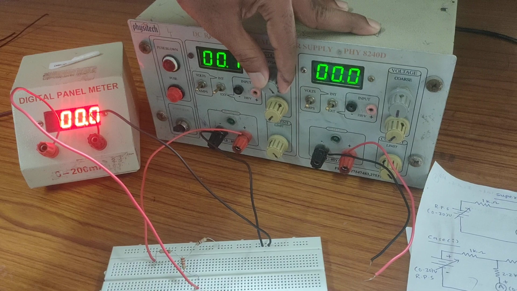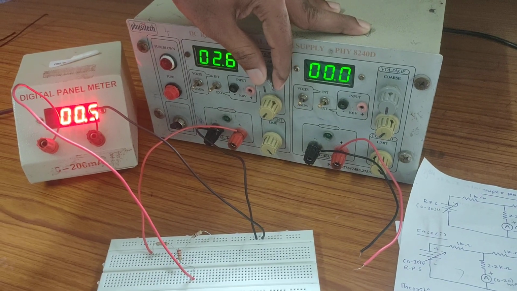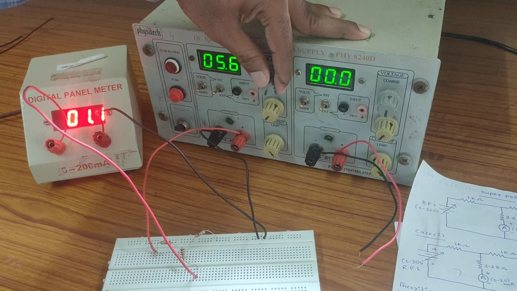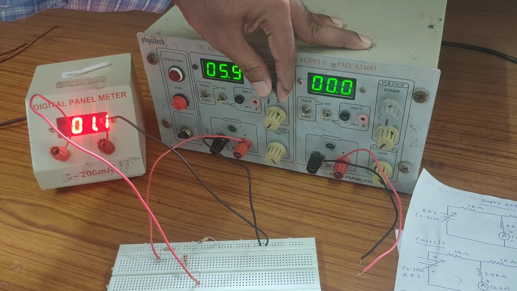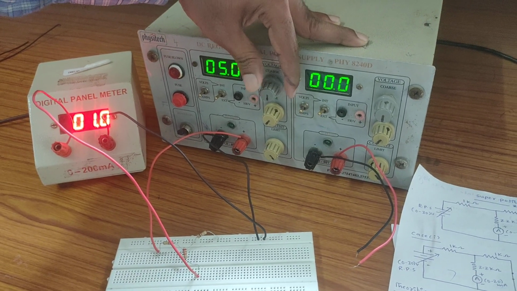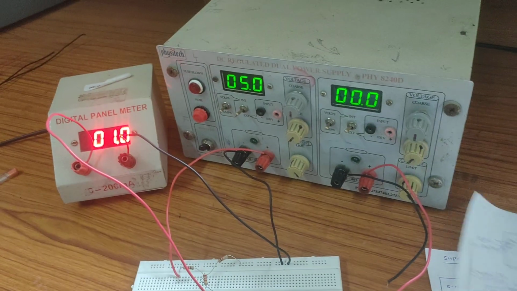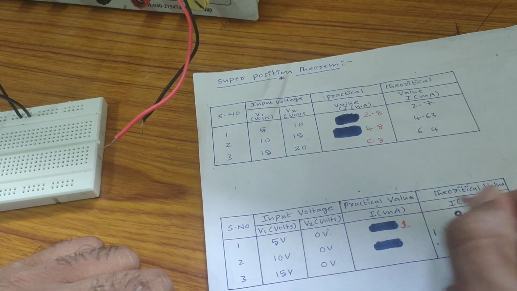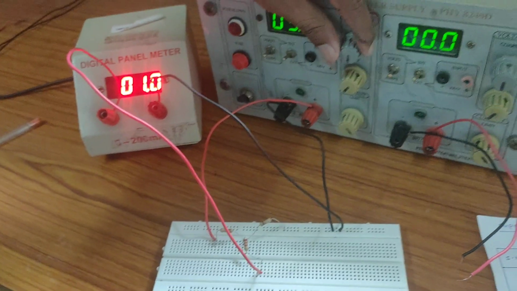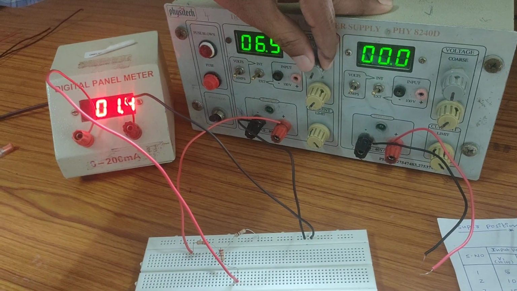Vary the RPS voltage to 5 volts and note down the corresponding ammeter reading. For 5 volts, your current is 1 milliampere, theoretically 0.927, approximately equal. Similarly, vary the channel 1 voltage to 10 volts.